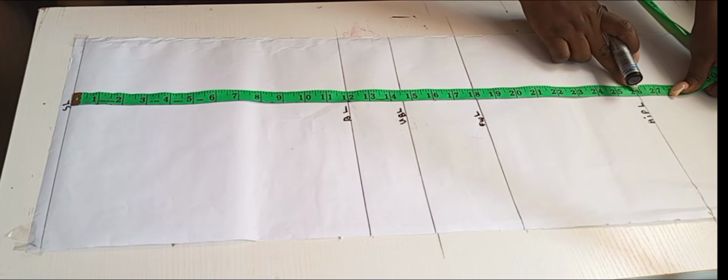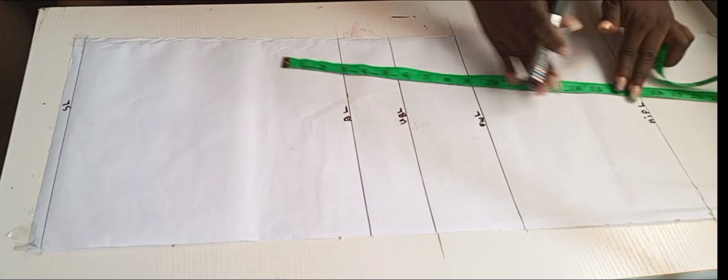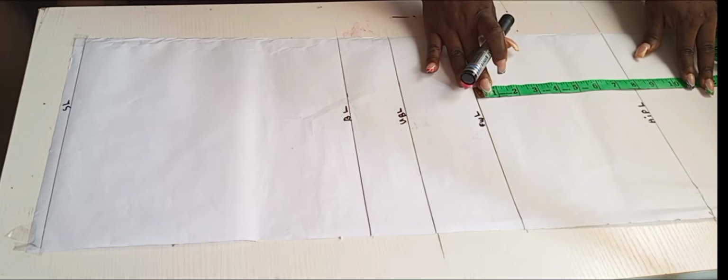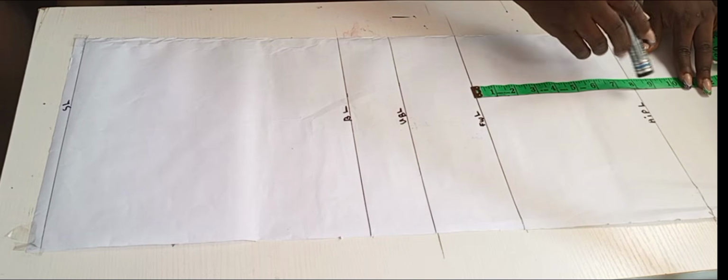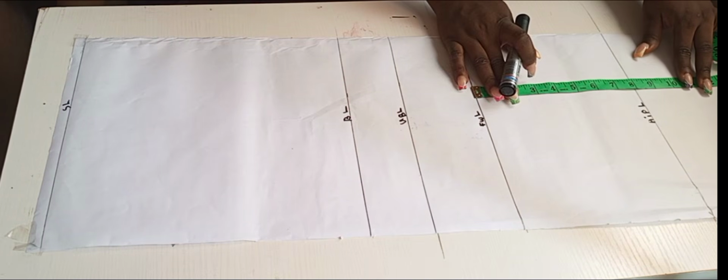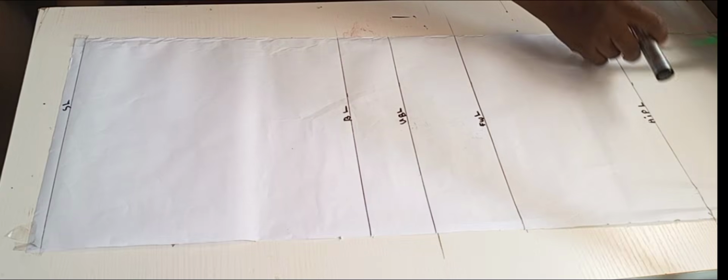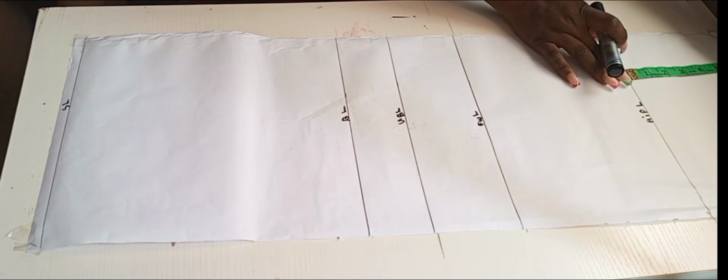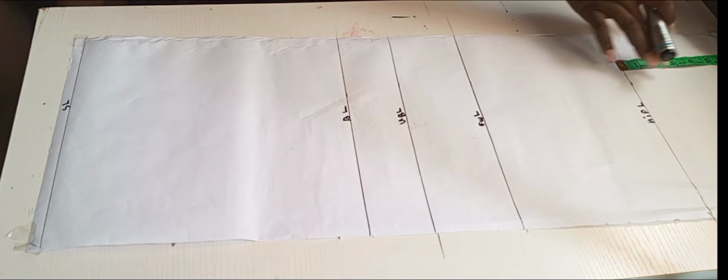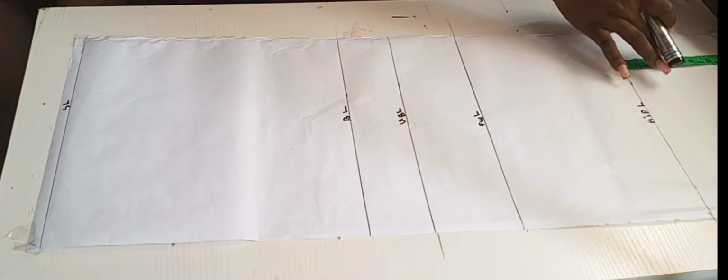Okay, so from my waistline to my hip line is 8 inches. Please, let's take note of this. Okay, now I came down from my hip line by about 7 or 8 inches. Okay, and this will help us in cutting the gathers for this dress.